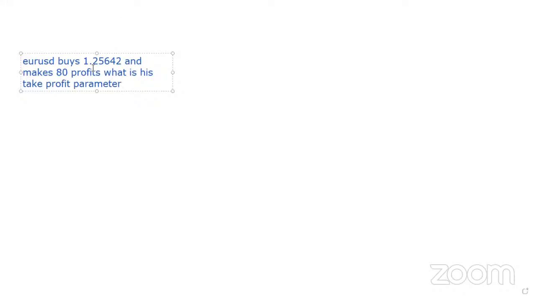So we said our entry point is 1.25642. Remember, the 2 is the pipette. In this case, it's not 0. If it's 0, it's insignificant. But let's use 2 because we know that it will count from 1, 2, 3, 4, 5, 6, 7, 8, 9, then add to pip. So the last number, which is the 5th number after the decimal point, is the pipette. Then the 4th one is what starts the pip. Now we said this is the entry point for a buy, and in that buy, he made 80 points or 80 pips in that market.